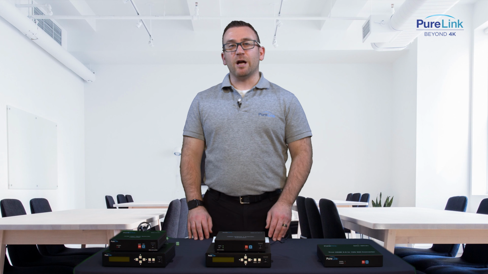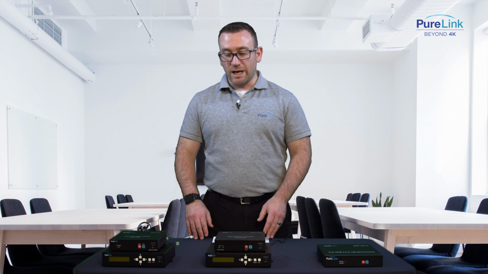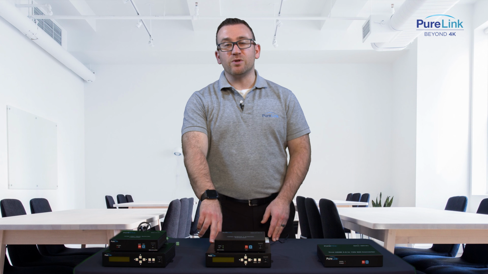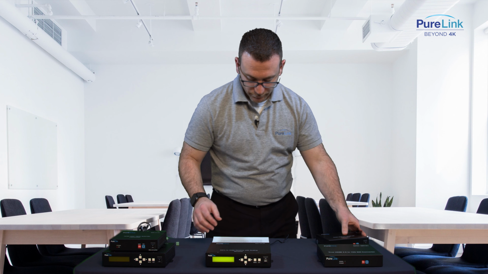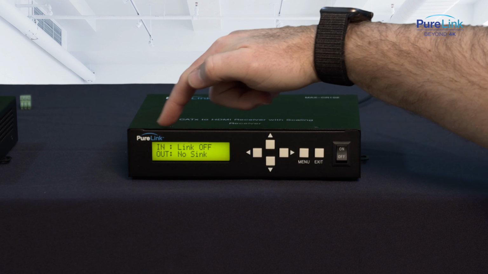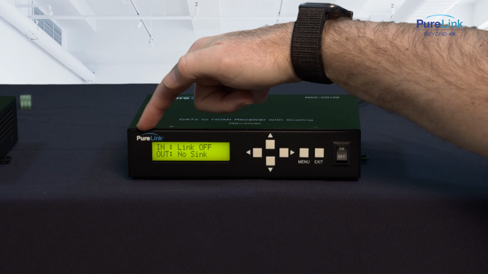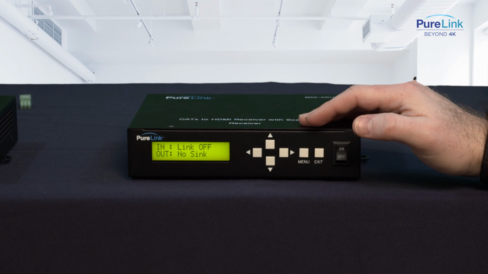The HDBaseT and fiber extender receivers function the same way. So for this demonstration, we have our Max CR102 live. Once your receiver is on, you'll see its status. Normally next to in, you would see the incoming signal resolution, and next to out would be the resolution the receiver is scaling to. To change settings, press the menu button.